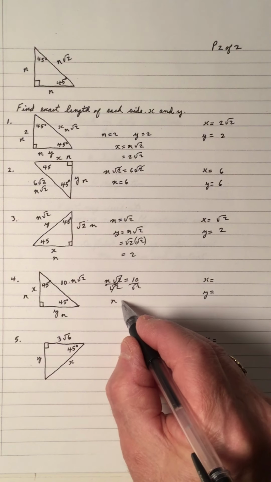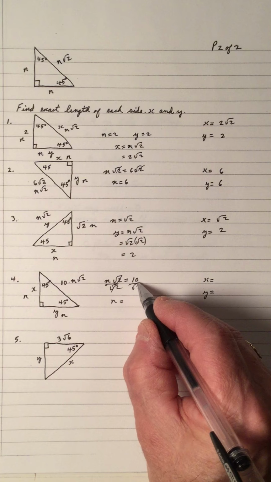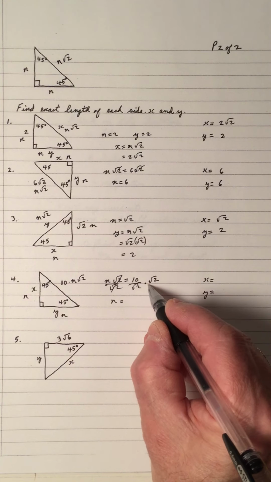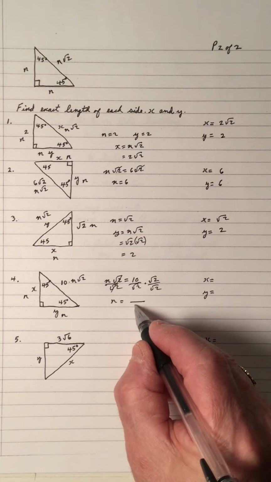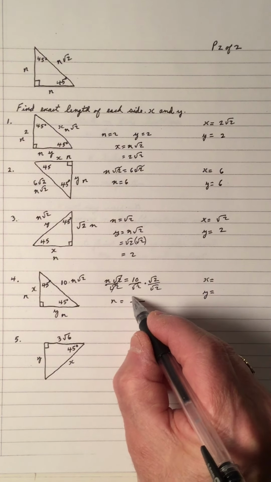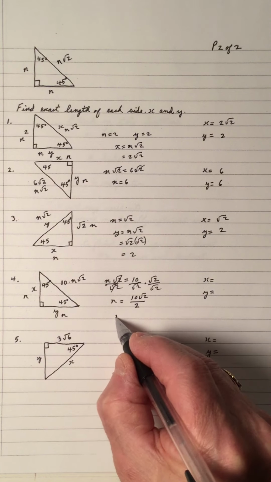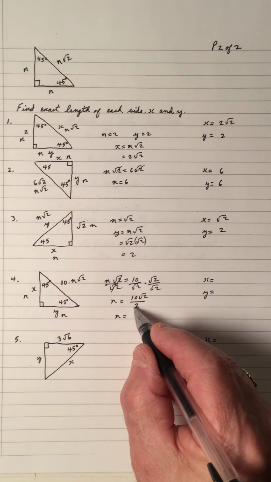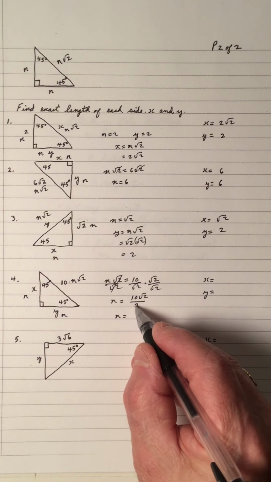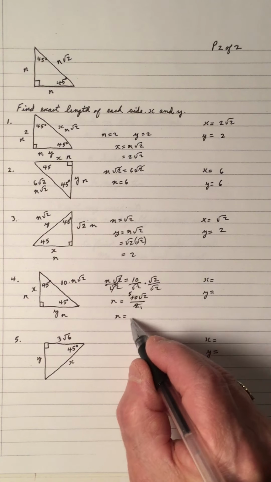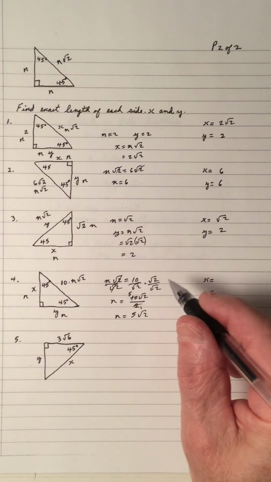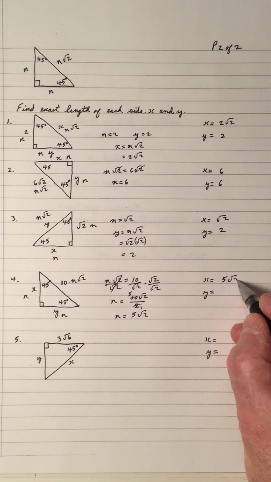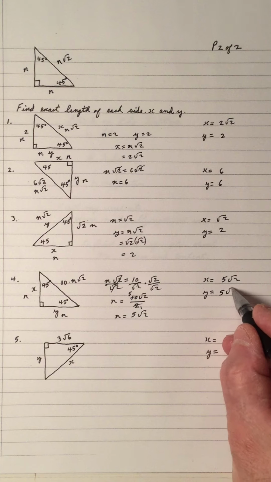They cancel. So we have 10 over root 2, but we have to rationalize, so we multiply by root 2 over root 2. Remember, the denominator of a fraction cannot have a radical. So root 2 times root 2 is root 4, which is 2. 10 times root 2 is 10 root 2. You cannot cancel the 2 into the root 2, but you can cancel 2 into the 10 to give me a 5 root 2. So x is n, which is 5 root 2, and y is n, which is 5 root 2.